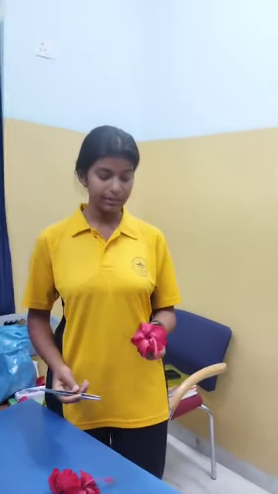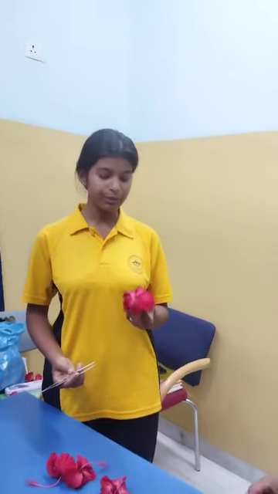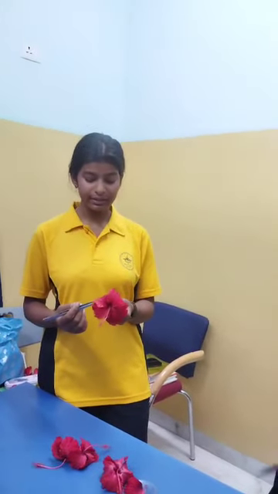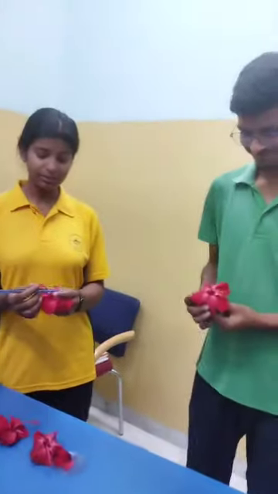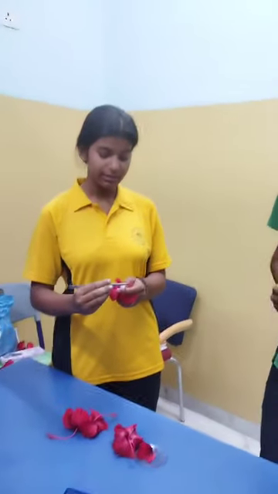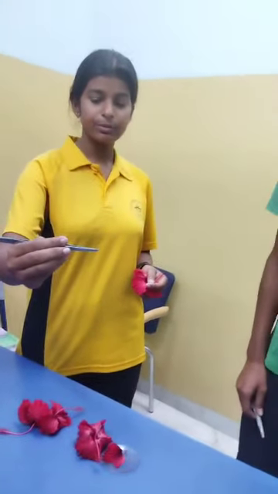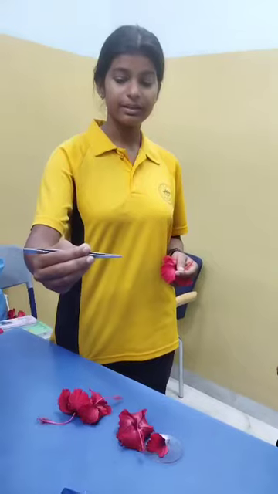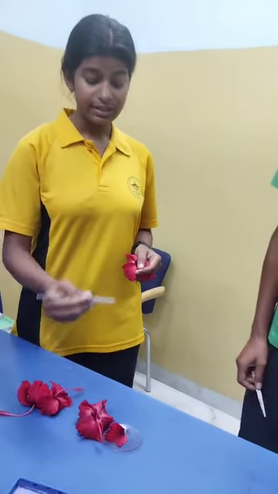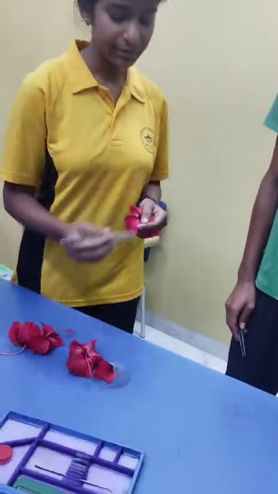First of all, we have a flower, which is also known as the reproductive unit of the plant. It is divided into two parts: essential parts and non-essential parts. The essential parts are two, androecium and gynecium. The androecium is the male reproductive part where pollen grains are present. Like this, this is the male reproductive part. Here, the yellowish things are the pollen grains. It is attached to the female reproductive part, the gynecium.